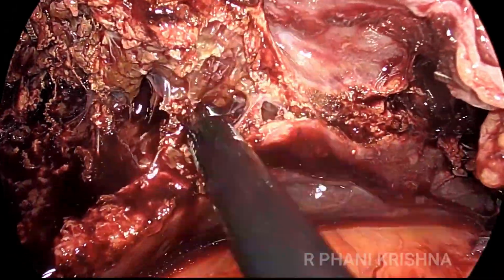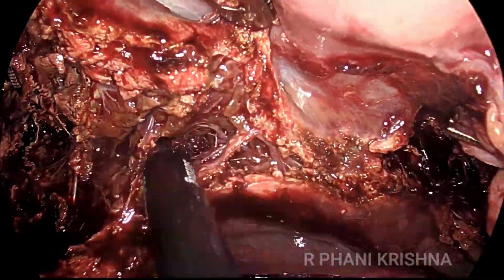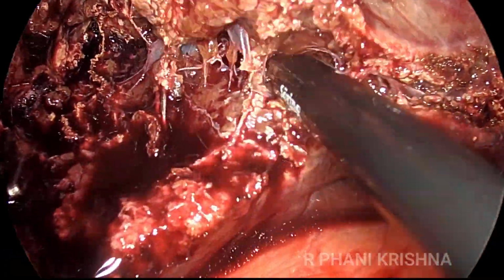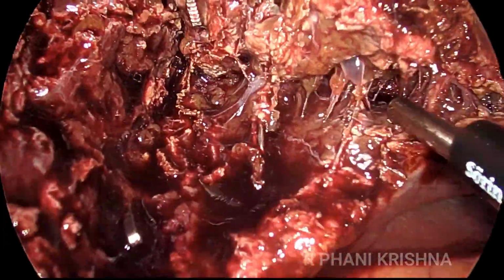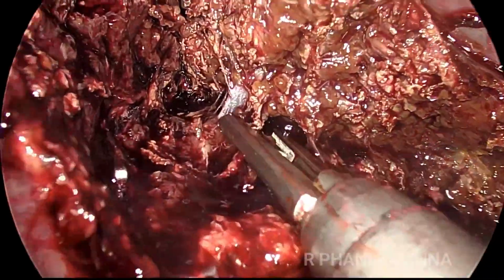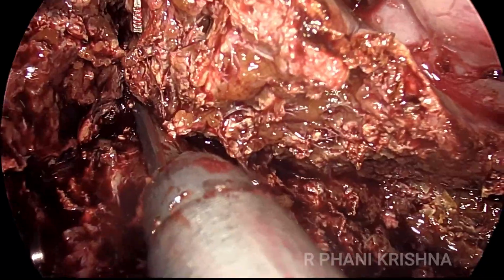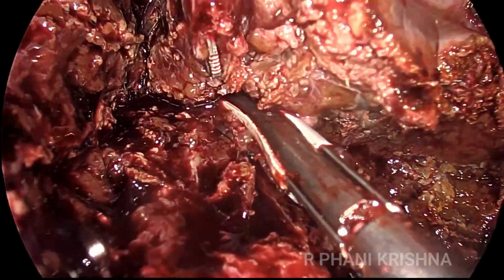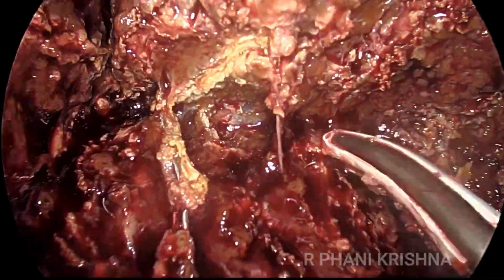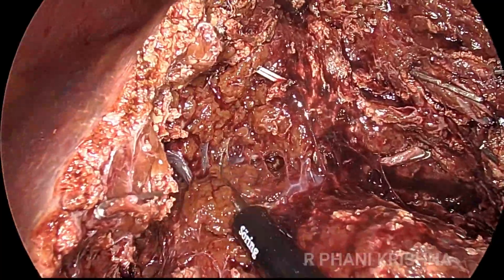So this is a very important part of the wedge, where beginners make the mistake that they go beyond the junction of the bed and the neck. Don't take your wedge onto the hilum, because once you reach there, you'll have major Glissonian pedicles, and there could be a chance of a major vascular injury or a portal vein injury.